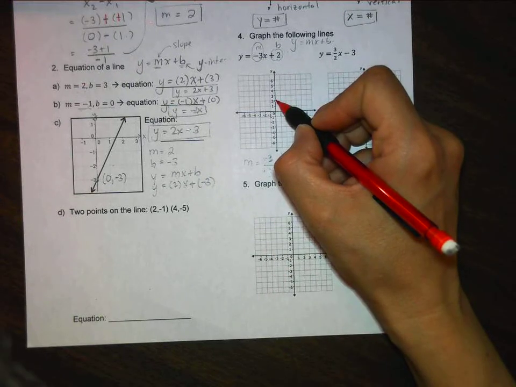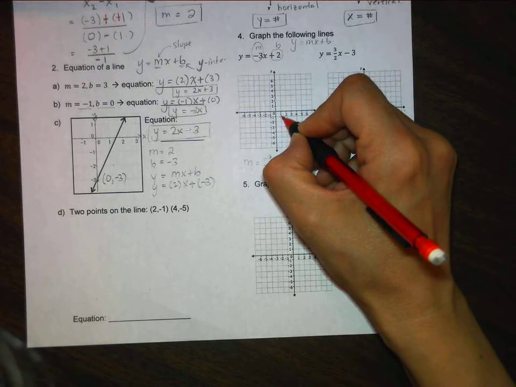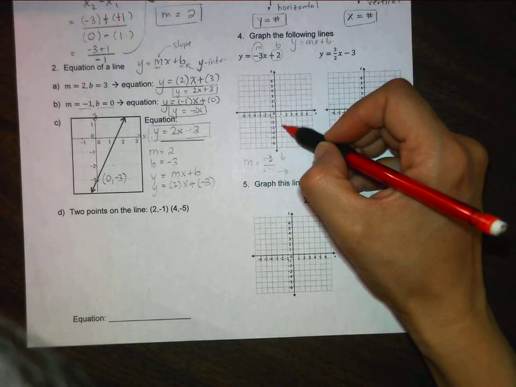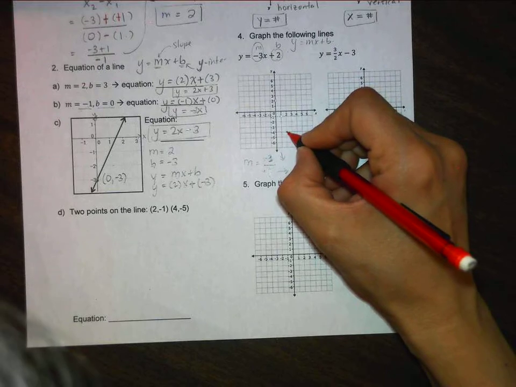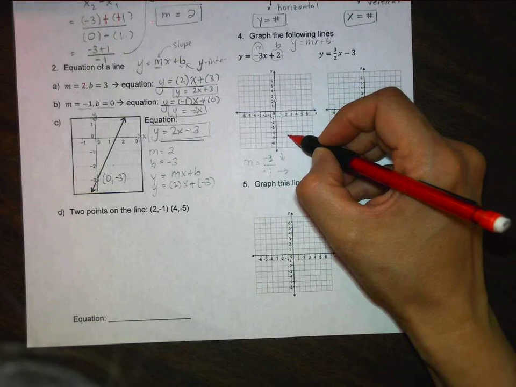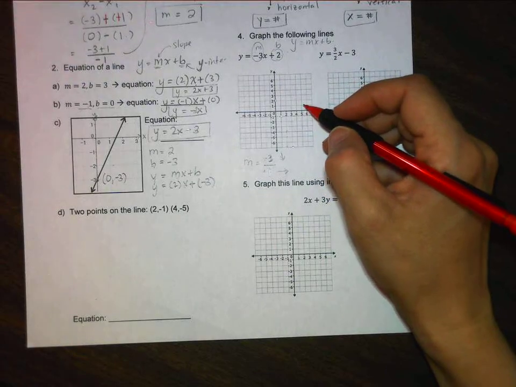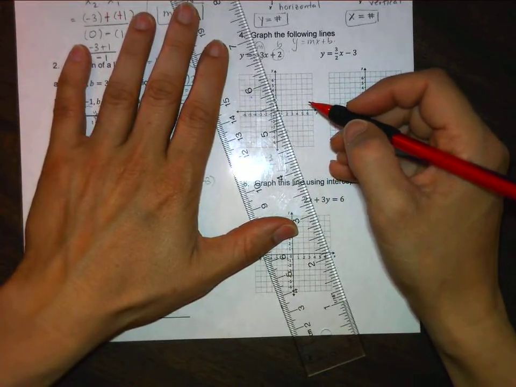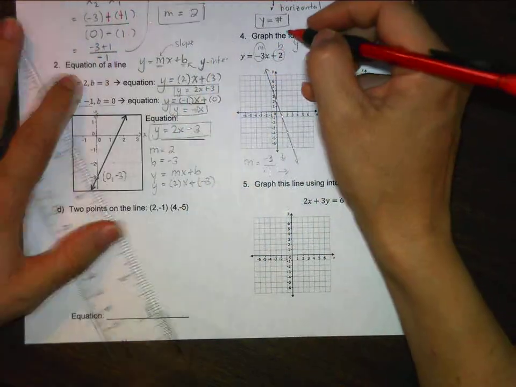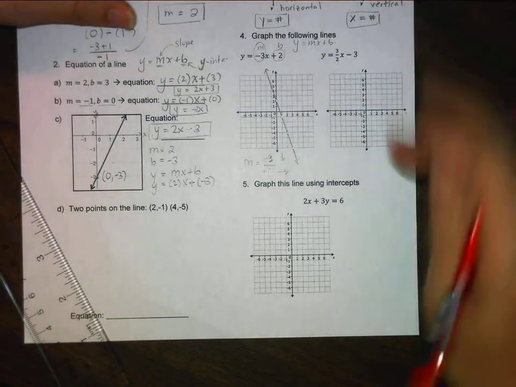So I start at my y-intercept, down 3, 1, 2, 3, 1 to the right. And I don't draw the dot until I've done both the rise and the run. The rise happens to be down 3, 1, 2, 3. The run is 1. Put in the dot. 3 dots is probably enough, but I can see I have enough room for a fourth, so I'm going to do it. Down 3, to the right 1. Once I get a couple points, take your ruler, connect your dots, and there you are. You're a line. And let's do the next one.